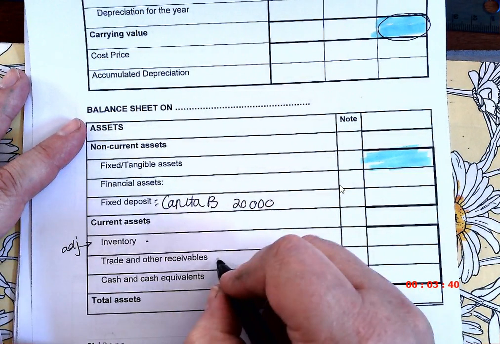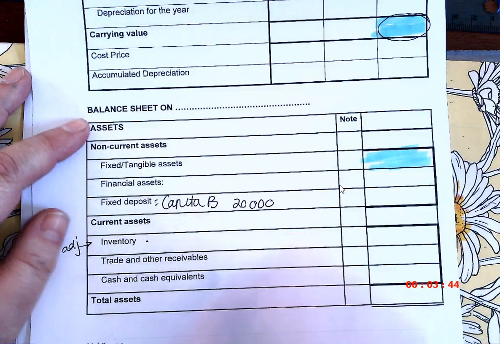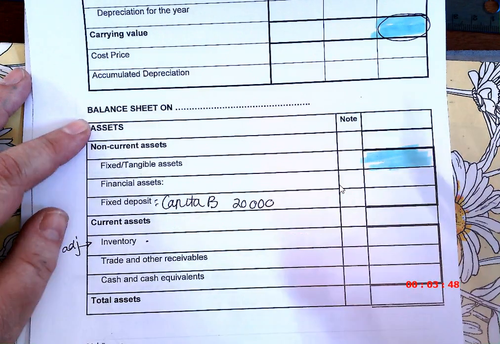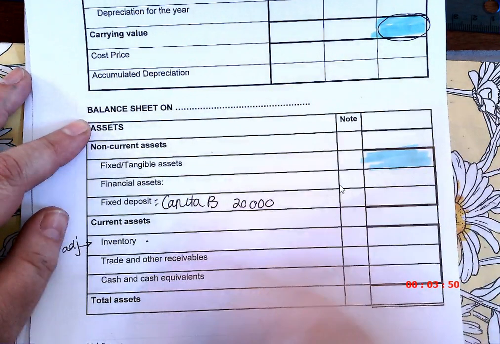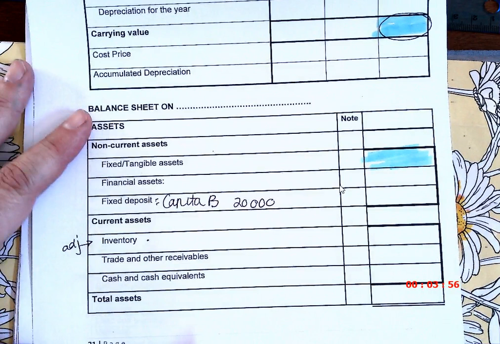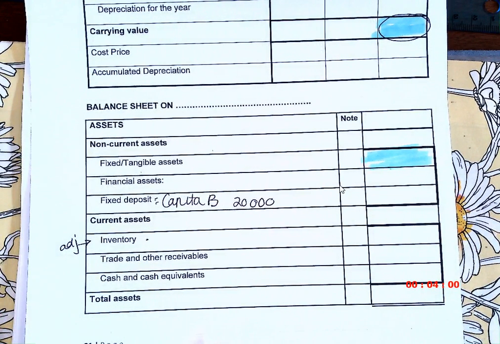Trade and other receivables. What is my trade and other receivables? You should know it like this. For trade and other receivables, I need debtors control, prepaid expense, accrued income. Okay. So, let's go look.